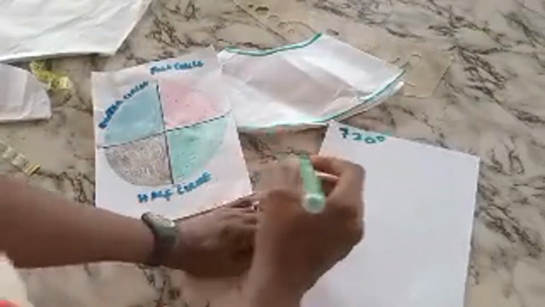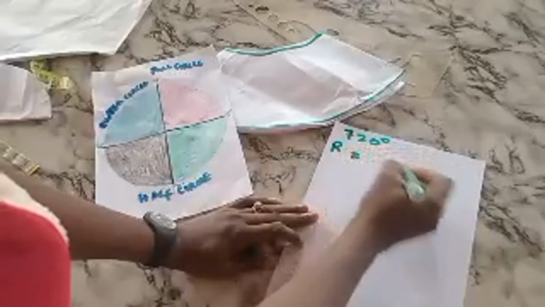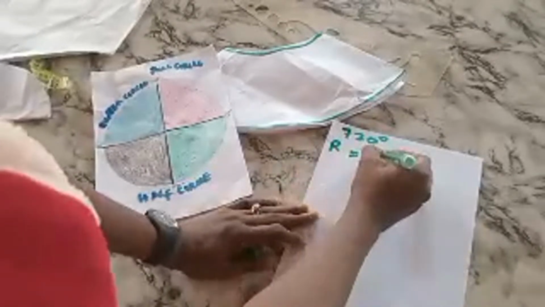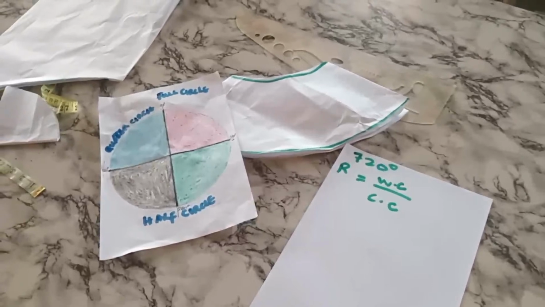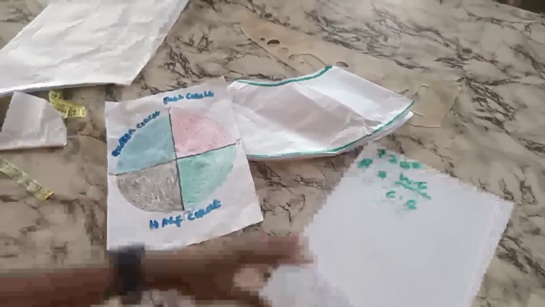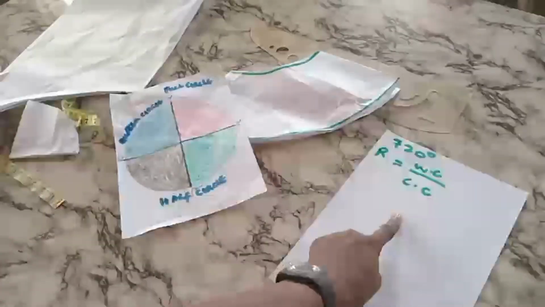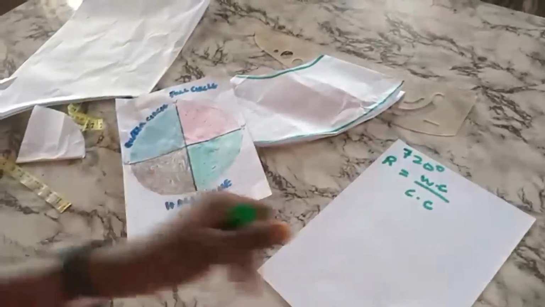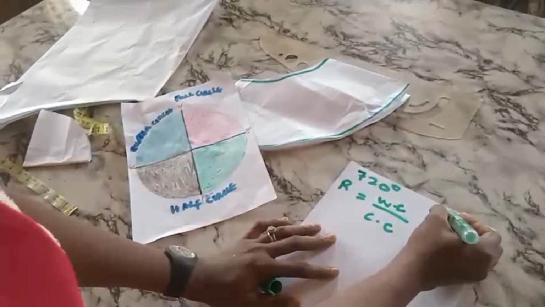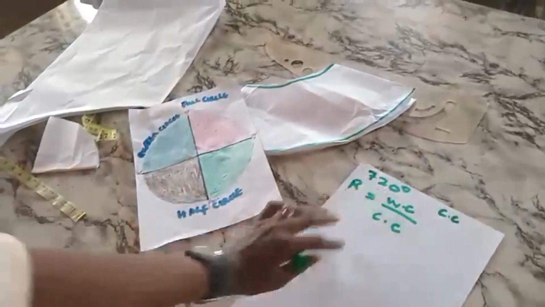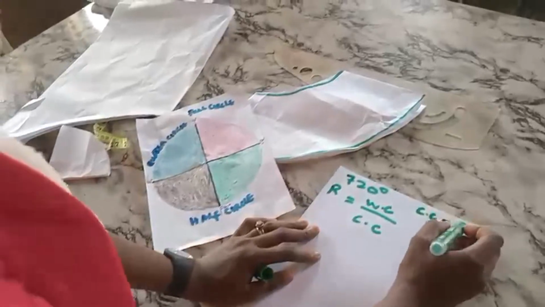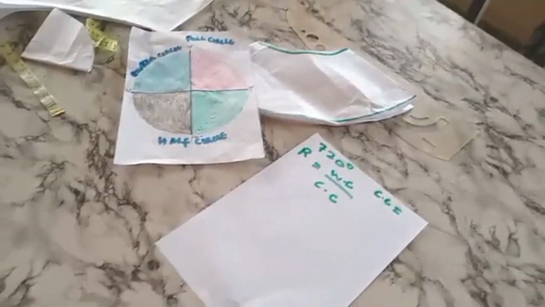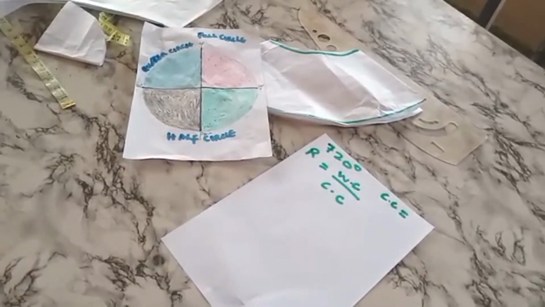So my radius, that is the formula. Radius is equal to waist circumference divided by circle constant. Sorry for the network break. So we are back. So the circle constant for 720 degrees is 6.28 times 2. Let me adjust this camera very well. I hope you can see this.